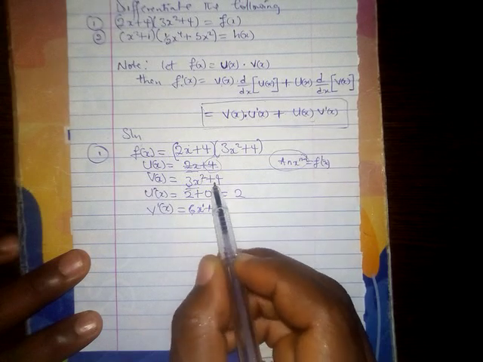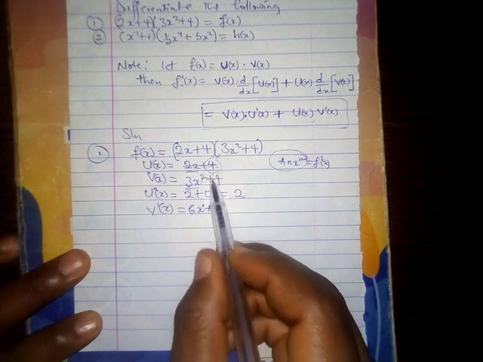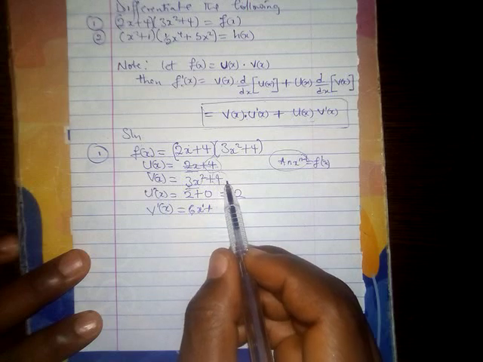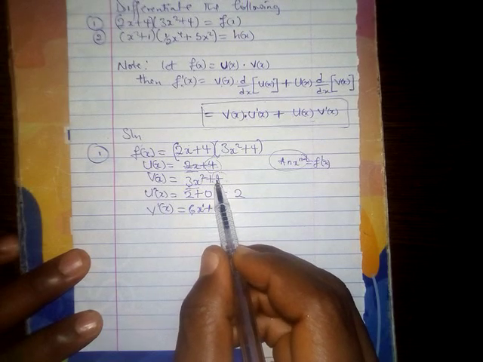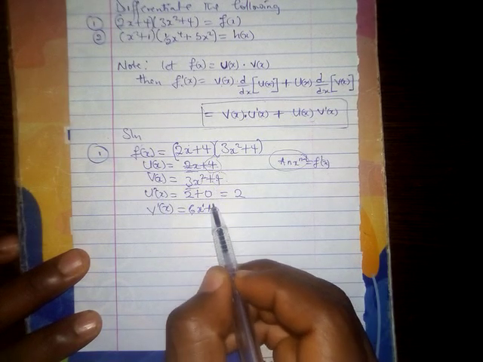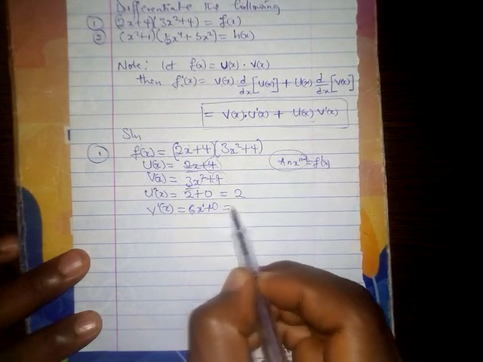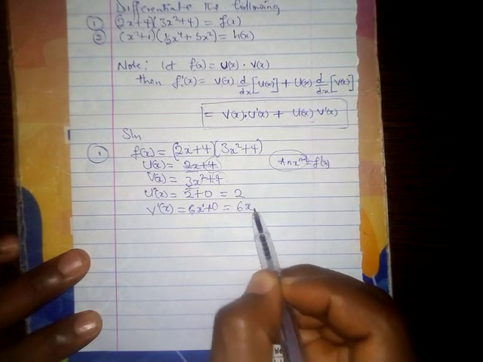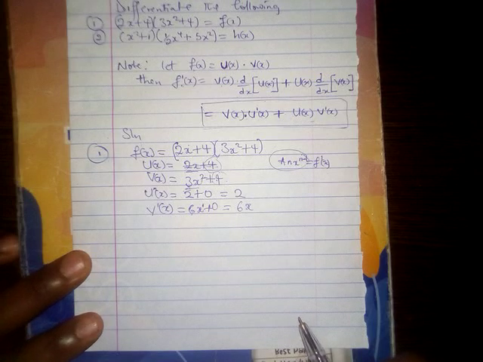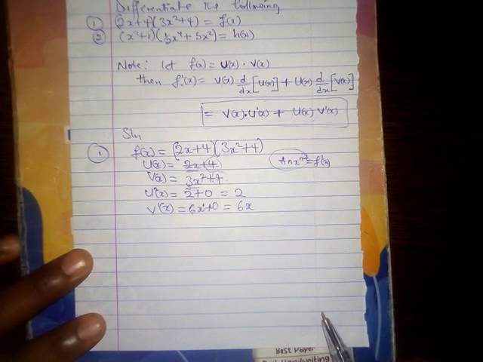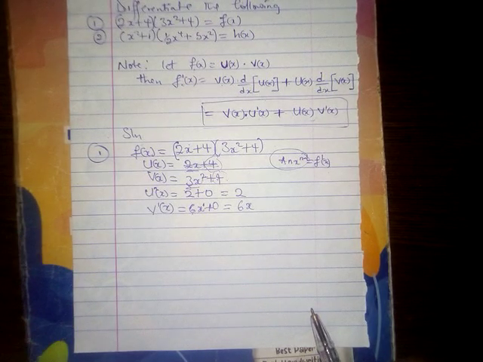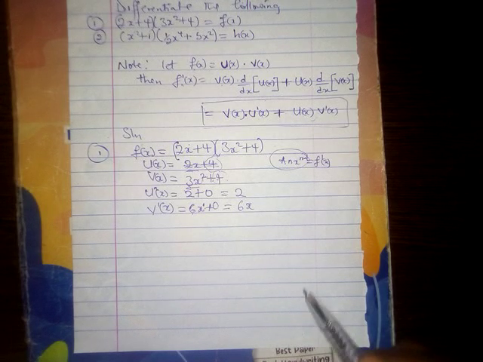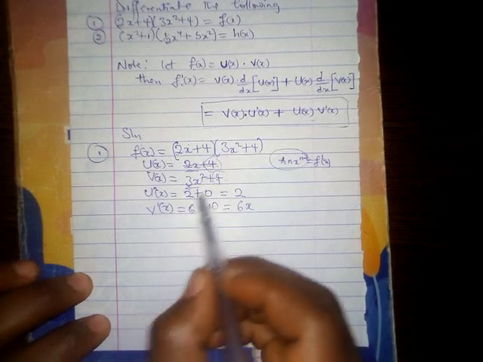Now plus 4 here is a constant. Okay, so it has no x multiplying it, so it's just a constant. Now if you differentiate a constant, what do you have? 0. Check my other video where I posted on differentiating a polynomial, you will see where I show that to differentiate a constant is 0. Okay, now we are done.